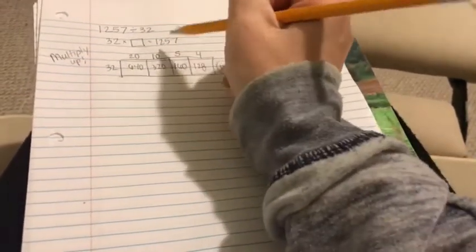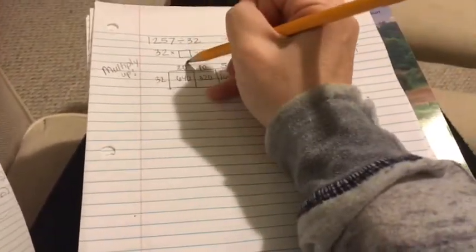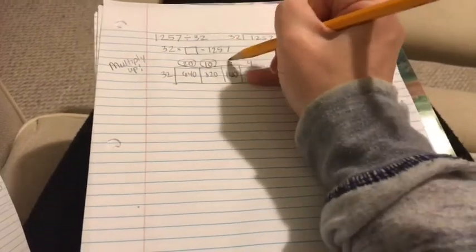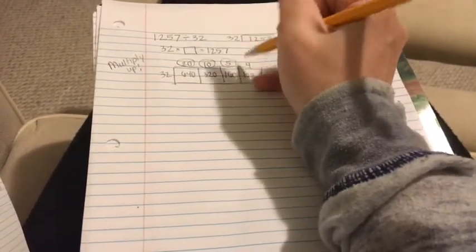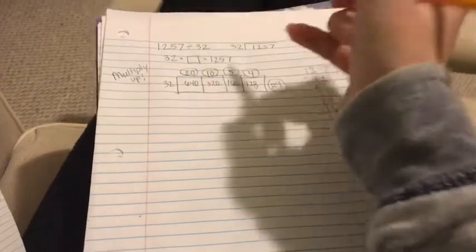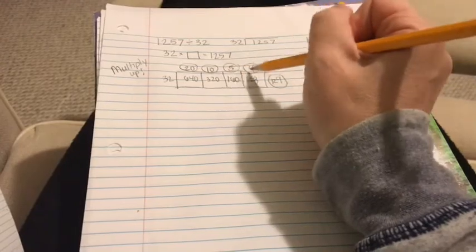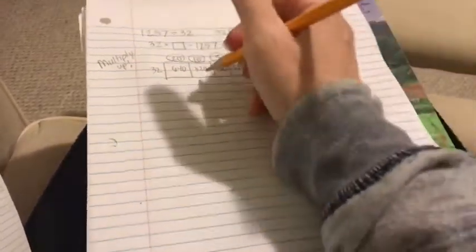Okay, so let's see exactly how many 32s I could pull out of 1,257. 20 32s got me to 640. 10 32s added on was 320. And then 5 more 32s and 4 more 32s. That got me a total of 30, and 9 is 39 32s.